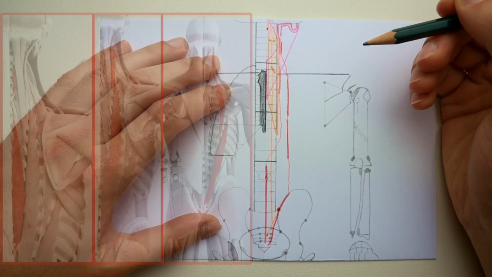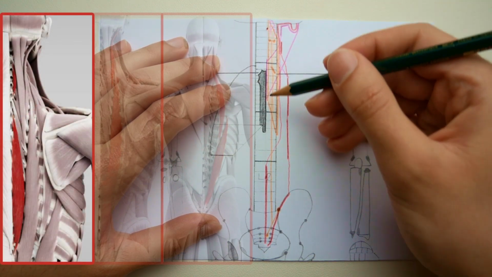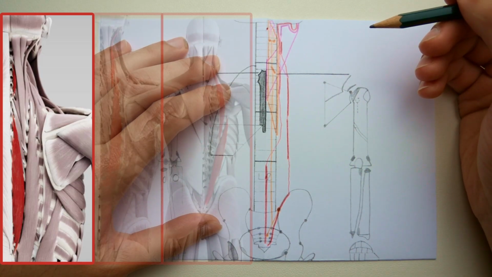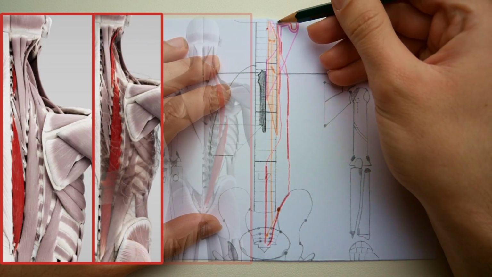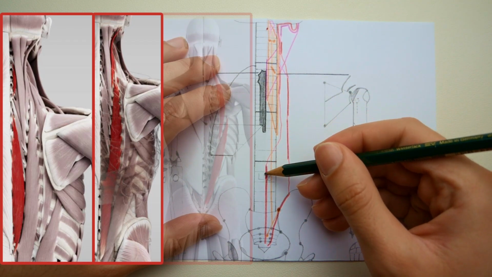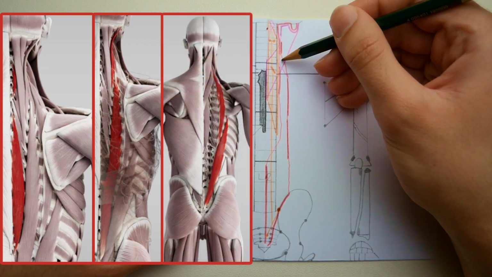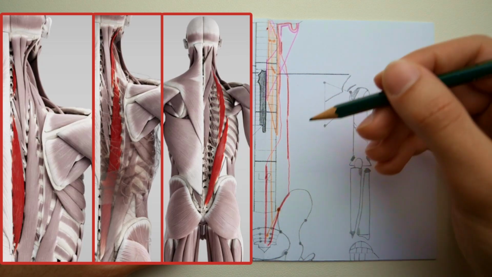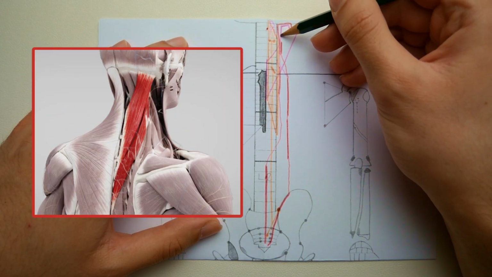The third layer is called musculus erector spinae and is subdivided into musculi spinalis, ranging from C2 to L2, musculi longissimus, which, to put it simply, ranges from the skull to the 5th sacral vertebra, and musculi iliocostalis. In the last layer, we have the musculus splenius.